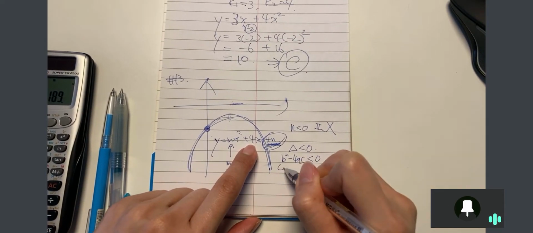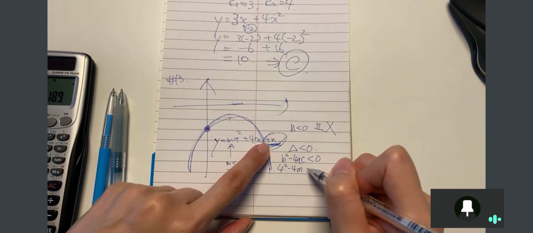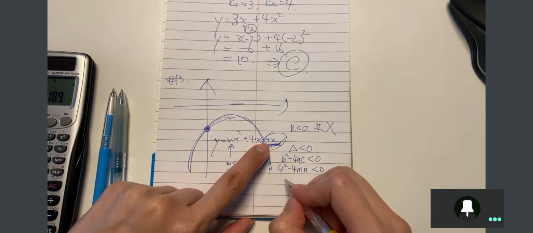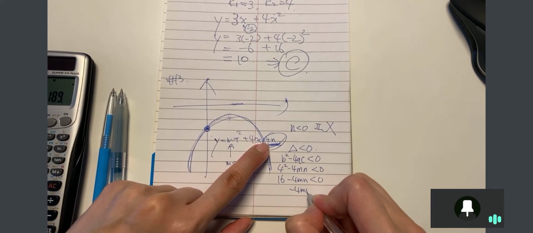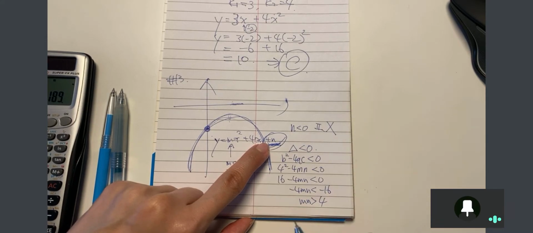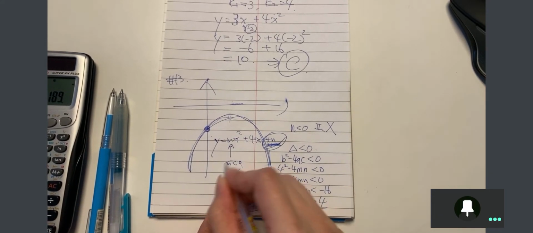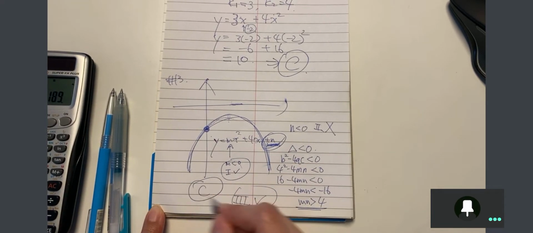So 4 squared minus 4 times m times n is smaller than 0, and you can easily get minus 4mn smaller than -16. So mn is bigger than 4, then option 3 is true. That means C is the answer.